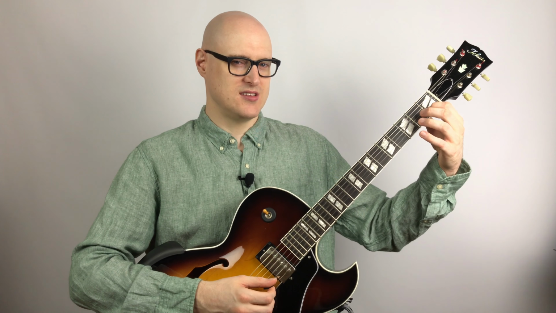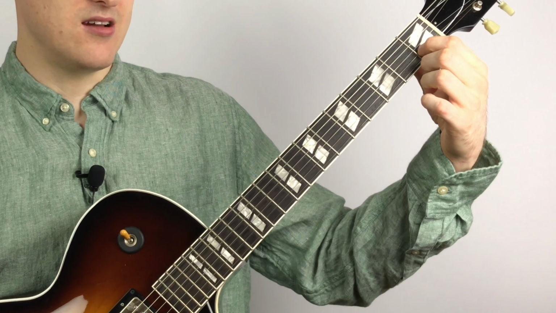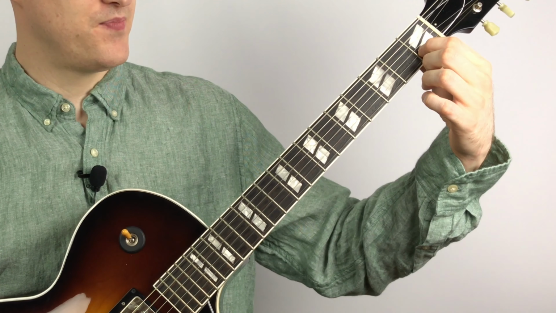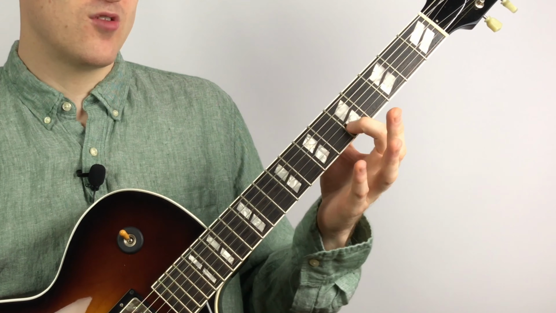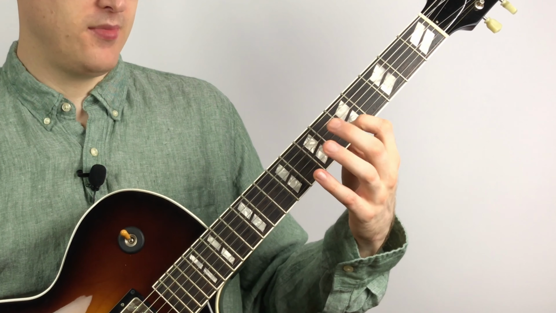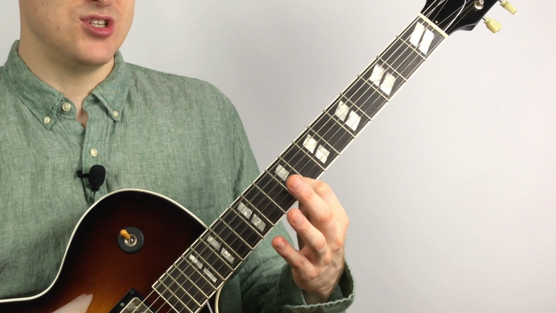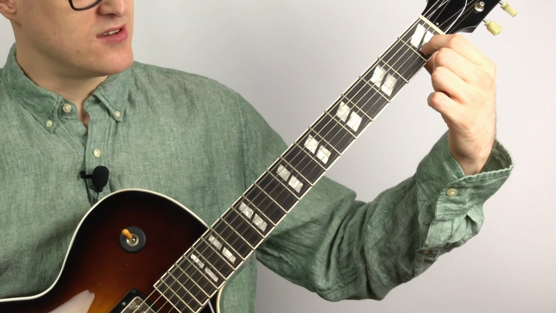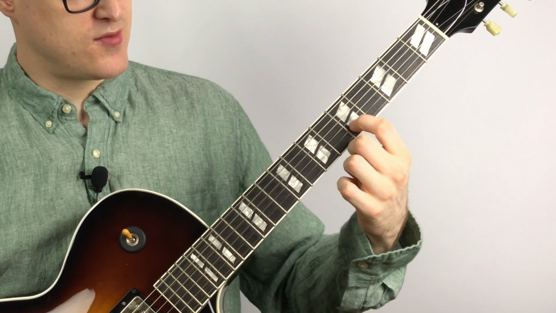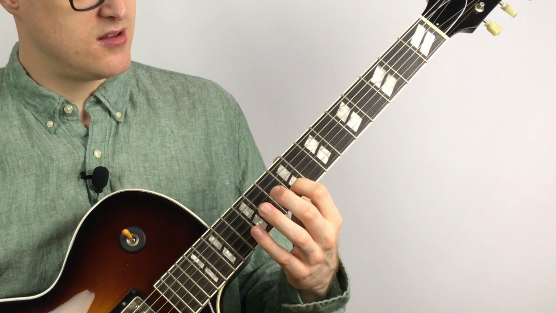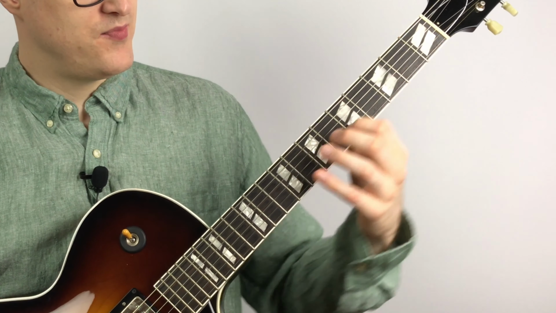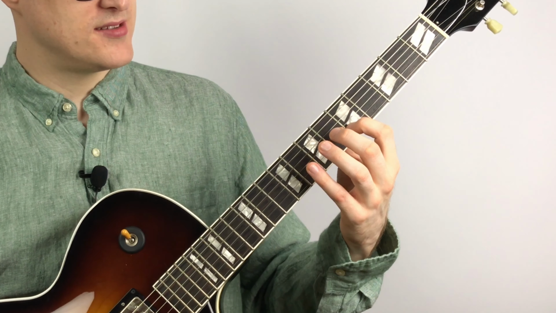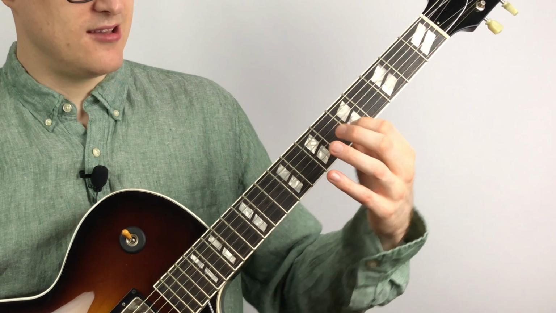Now I like to show people on one string because it's a little easier to see the way that it's laid out. If I play the note C, I go up 4 frets to E and 4 more frets to G sharp. I'm playing on the second string, 1st fret, 5th fret, and 9th fret. We can see that C and E are separated by 4 frets, as are E and G sharp.